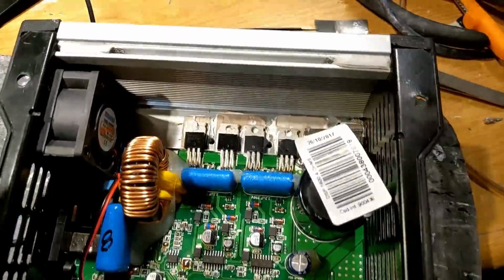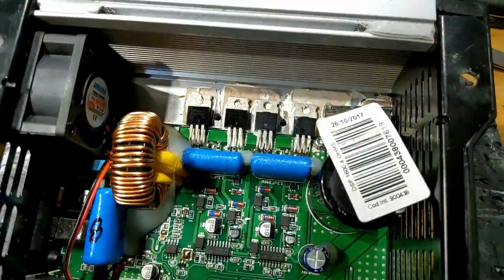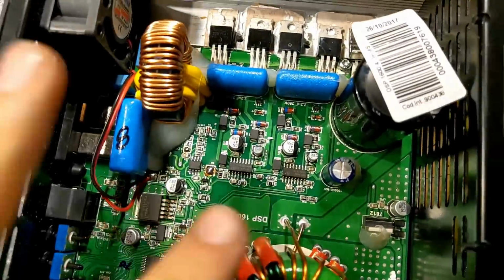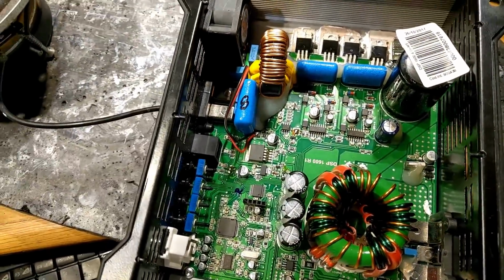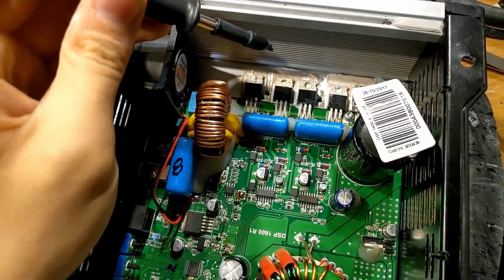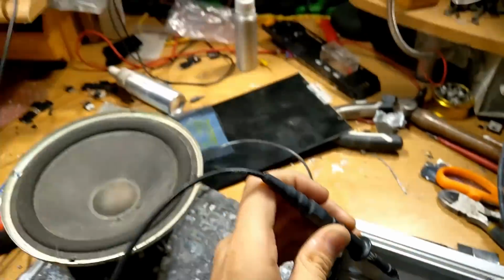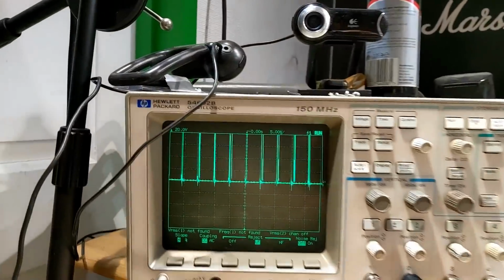I repaired this amplifier. It had a dead output section. One of the halves of the full bridge died, so I repaired that. It just needed FETs. Didn't even need a driver. So that was pretty sweet. So I powered it up after the repair, and obviously probing the low side drain of both sides of these, checking this on the scope, we have something that looks like this.